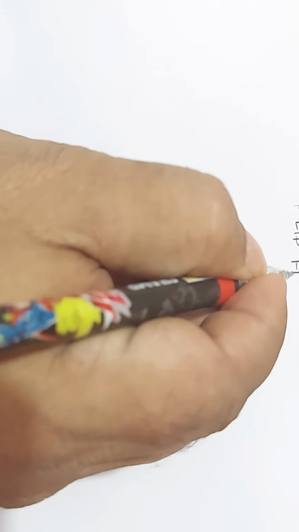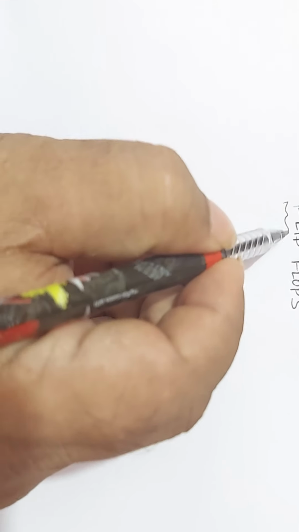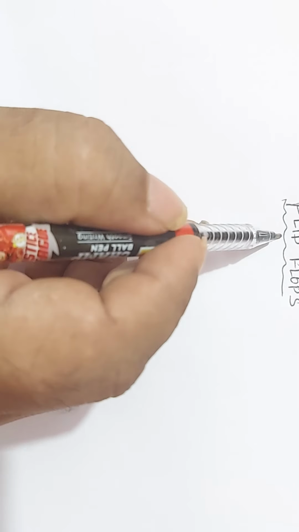Flip-flops. Flip means on, flop means off. So today we are discussing about on and off circuits. That is, the circuit can be made on for some time and the circuit can be made off for some time. When the circuit is on, the circuit stores the information. When the circuit is off, the circuit restores the information. That is, the circuit is reset.